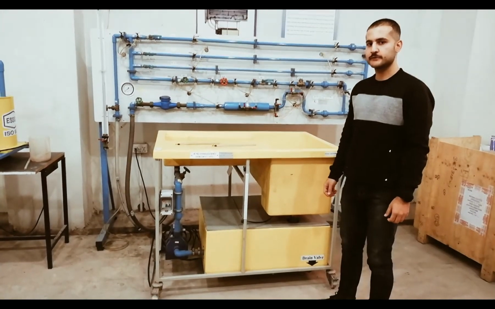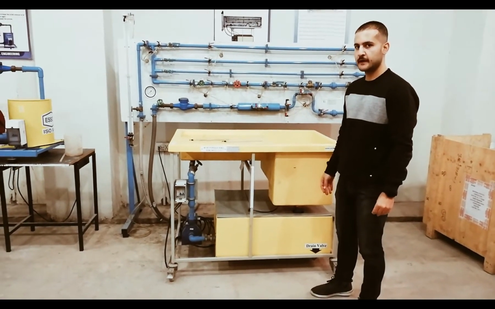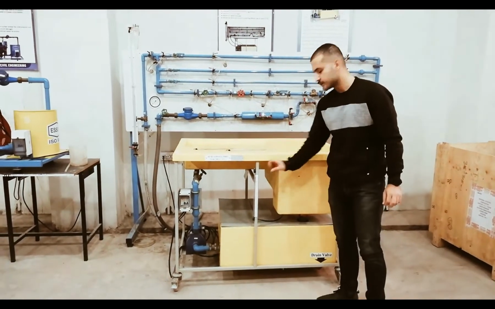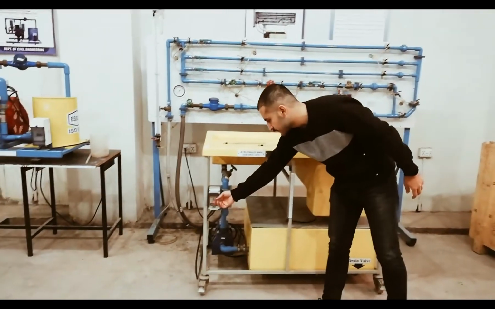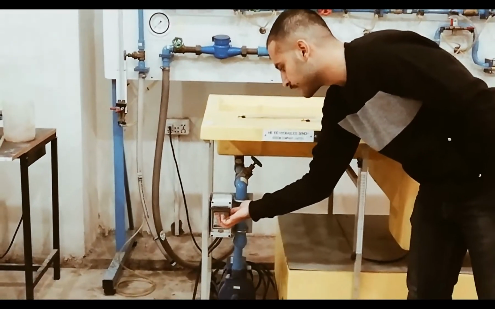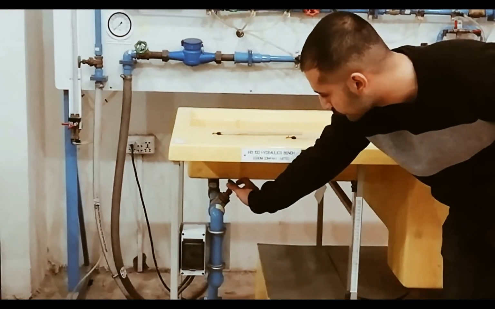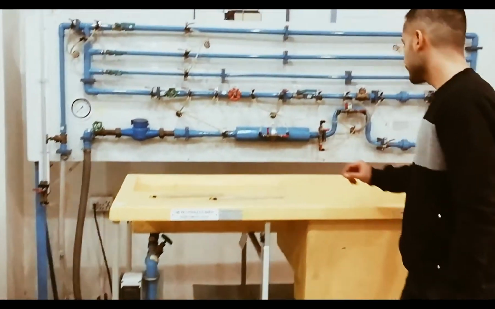Hello, I am instructor engineer Musa. Today on our hydraulic bench we are going to demonstrate Pitot tube behavior, and I am going to tell you how to find the discharge by using the tube and gauge. On the hydraulic bench, we switch on and control the flow with the control valve. So our needed flow is this one.